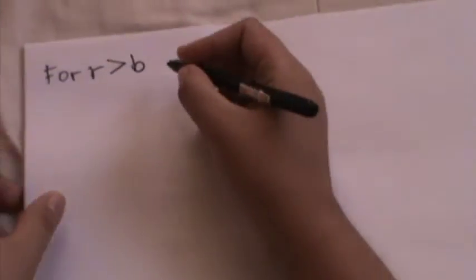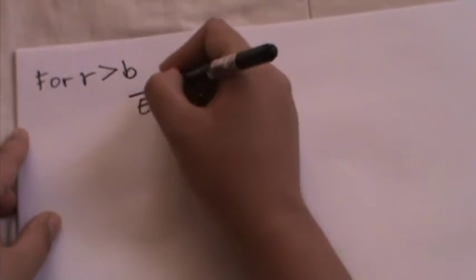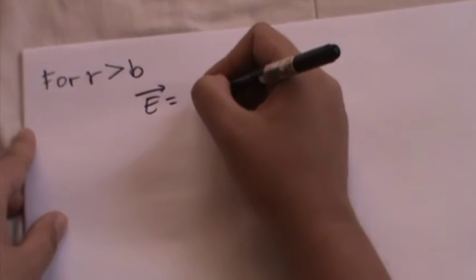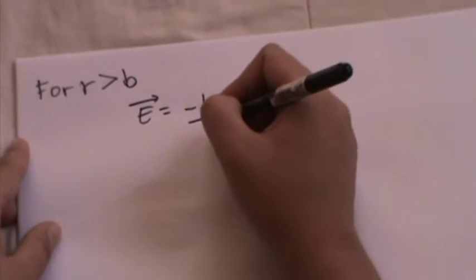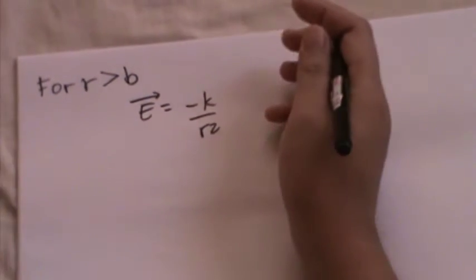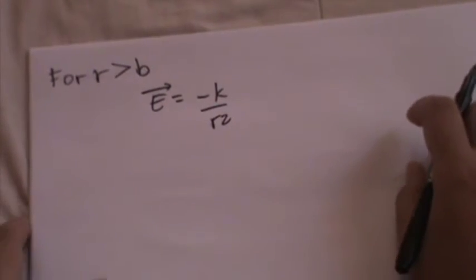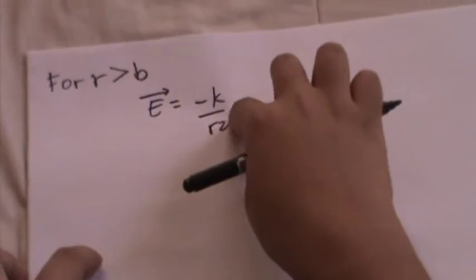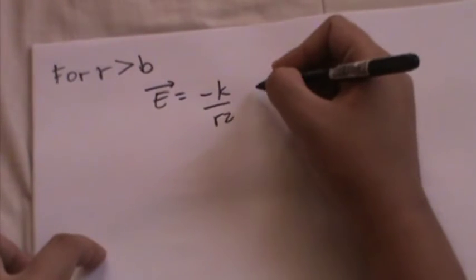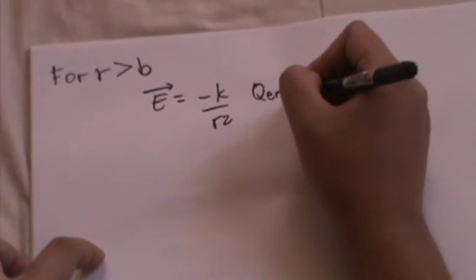So let's solve for this one. We have vector E is equal to negative k over r squared, where negative k comes from the previous solving here, the rho, and we substitute it here, as well as the Q enclosed.